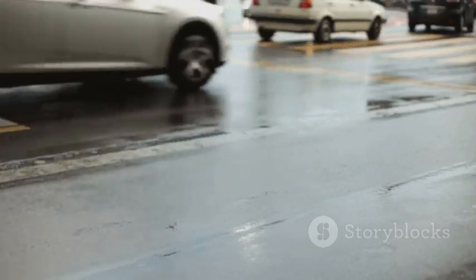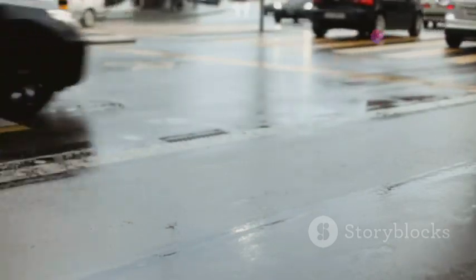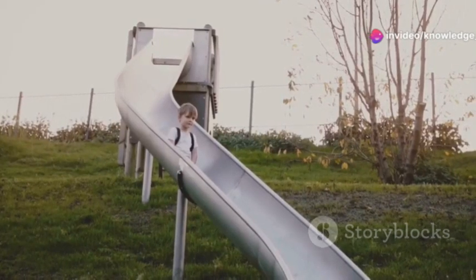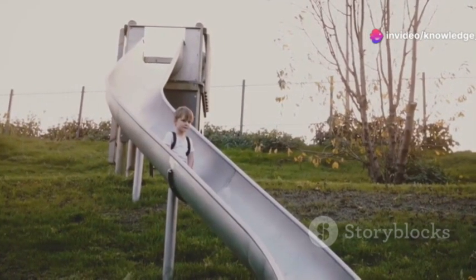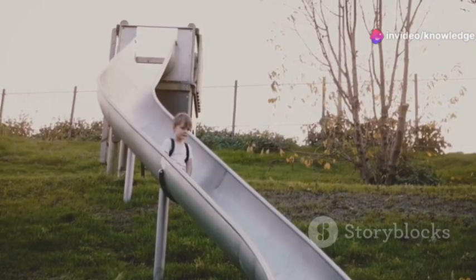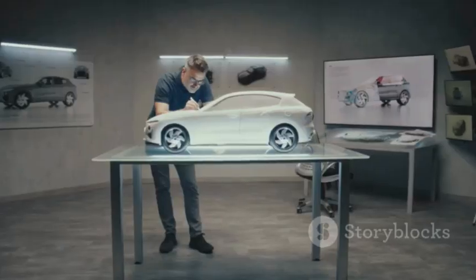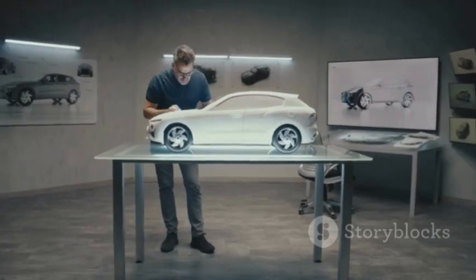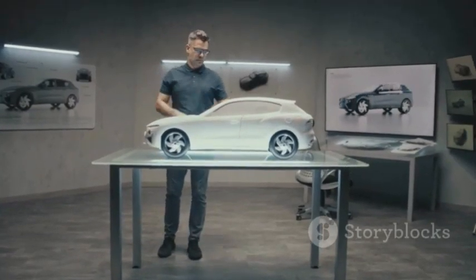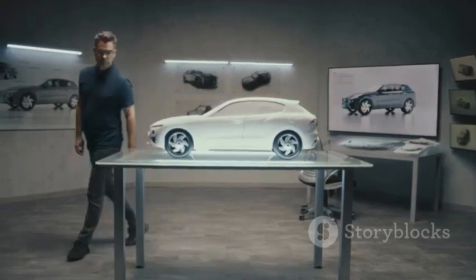Friction is everywhere, playing an essential role in our daily lives. Whether it's walking, driving, or even enjoying a slide at the park, friction is constantly working in the background. Understanding friction helps us design better tools, vehicles, and technologies that make our lives easier.